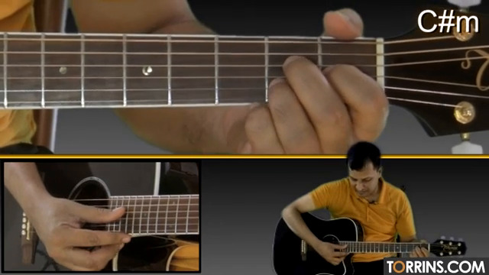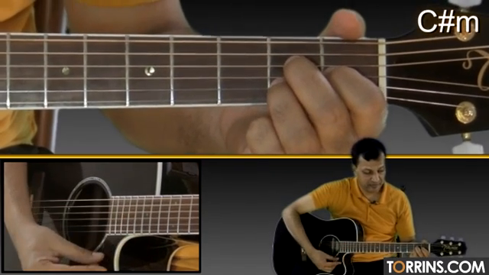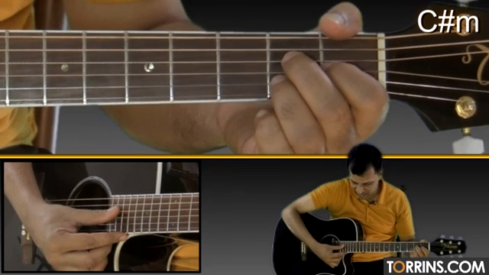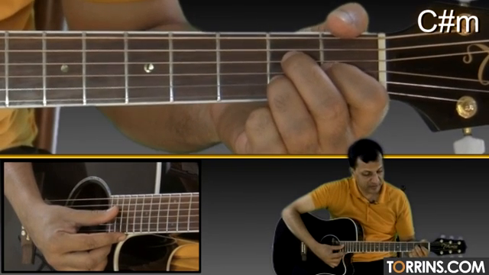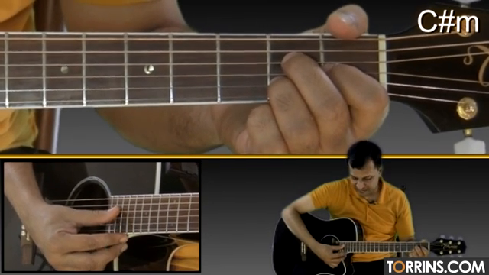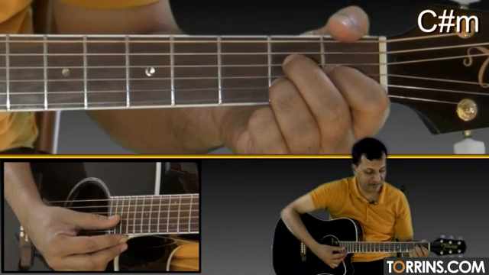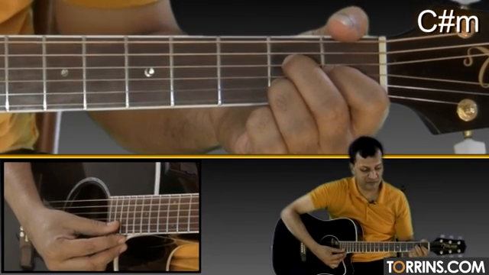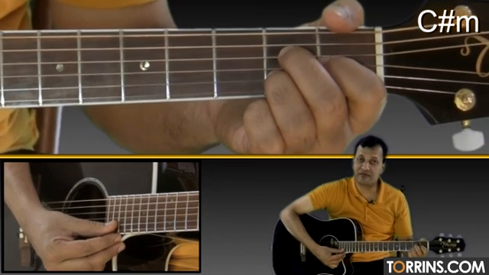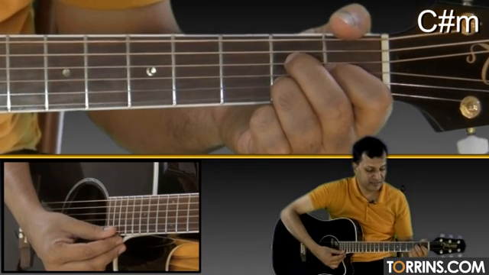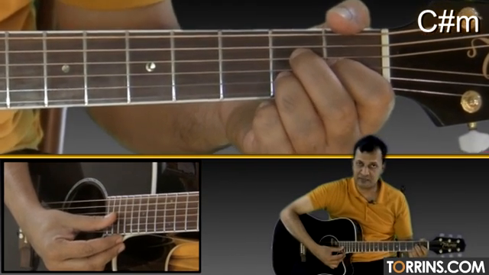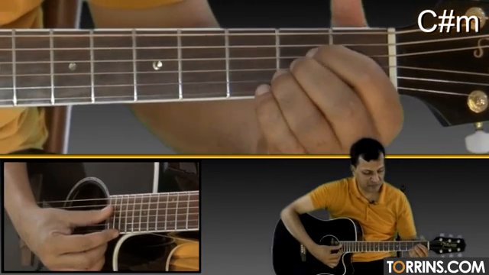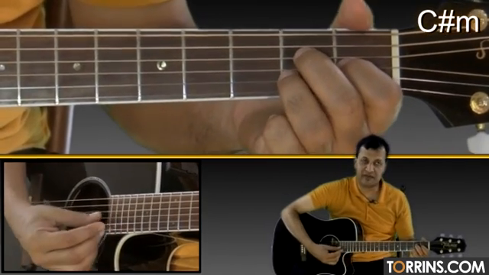One is C sharp minor, and we're going to play it over here. So that's just the first 4 strings. We're not going to play the 5th and 6th string. So this is what we are doing here. The second finger is fretting the 4th string on the 2nd fret. The first finger is fretting the 3rd string on the 1st fret. The 3rd finger is fretting the 2nd string on the 2nd fret. And the 1st string is being played open. So this is C sharp minor. And it's easy to switch from A to C sharp minor over here.